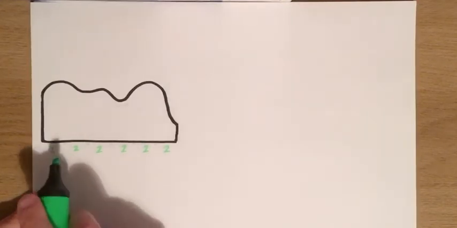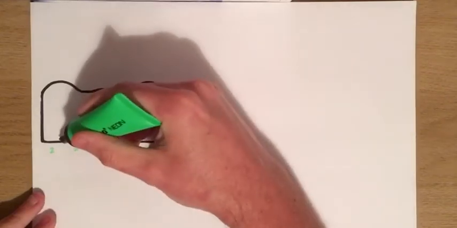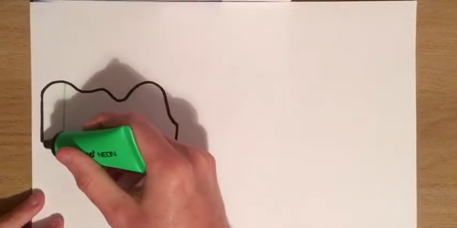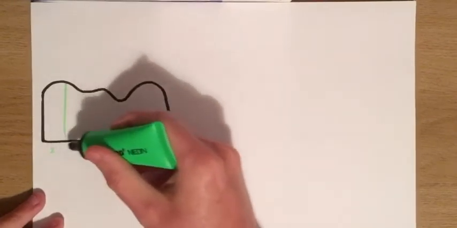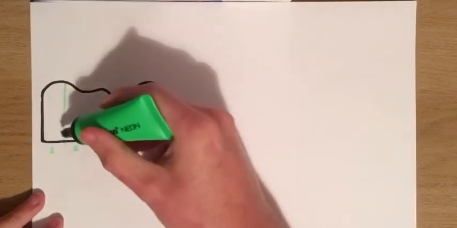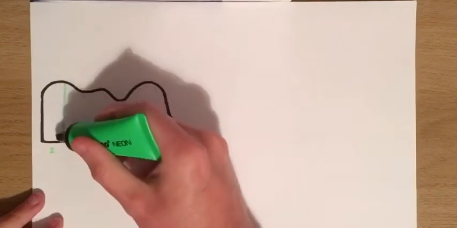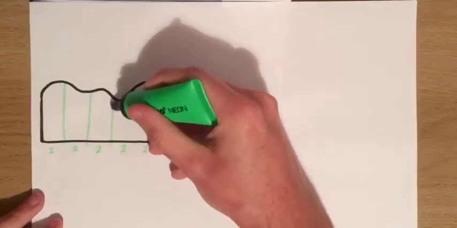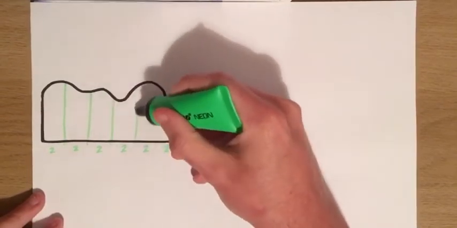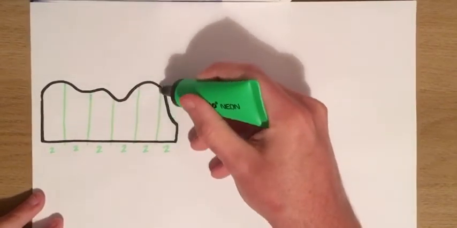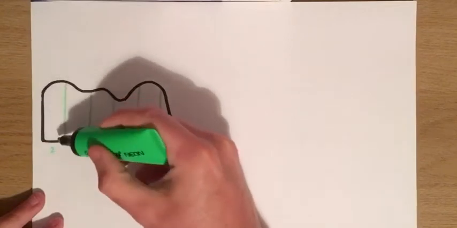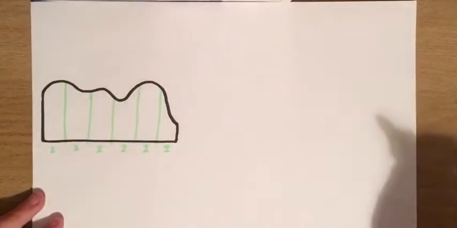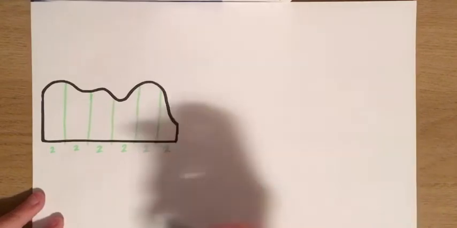At the edge of each strip, you draw a vertical line. You need this horizontal line down here to use the trapezoidal rule. So you draw a vertical line, with a 90-degree angle there, up the edge of each of these strips. And then you get the height of the edge of each strip. Again, I'm just going to make these up. I'm not going to go and measure them.